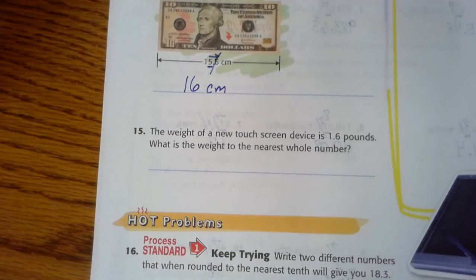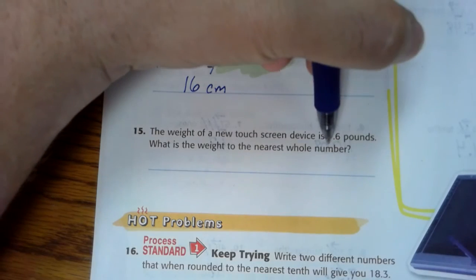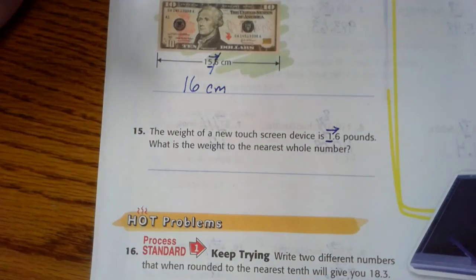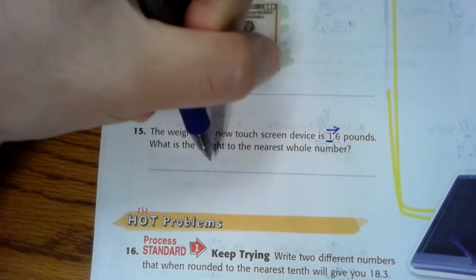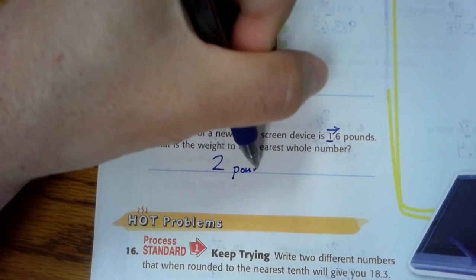And the weight of a new touchscreen device is 1 and 6/10 pounds. What is the weight to the nearest whole number? So again, the nearest whole number is the nearest 1. So we look over at our 6. That is obviously 5 or more, so we're going to raise this 1 to a 2. And we're going to say 2 pounds.